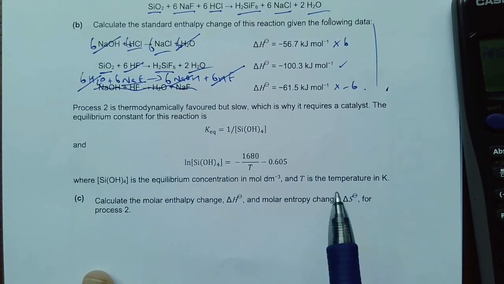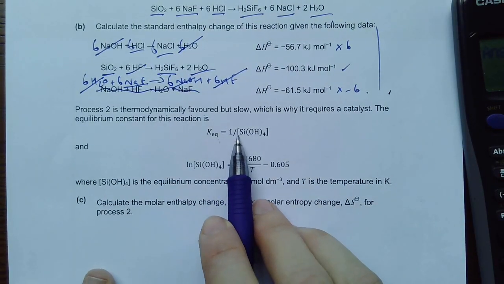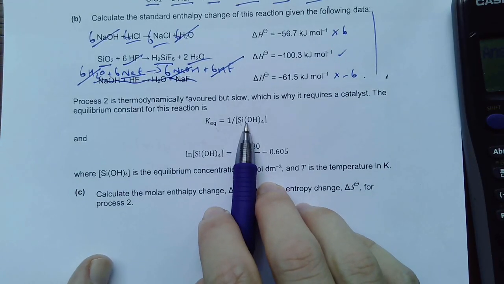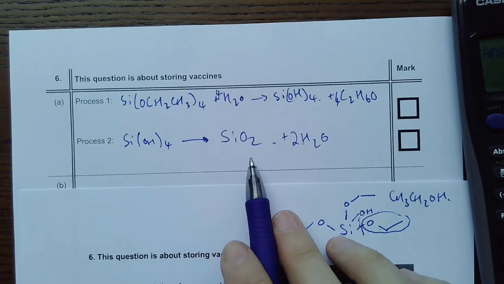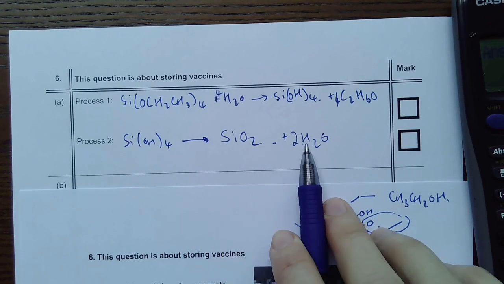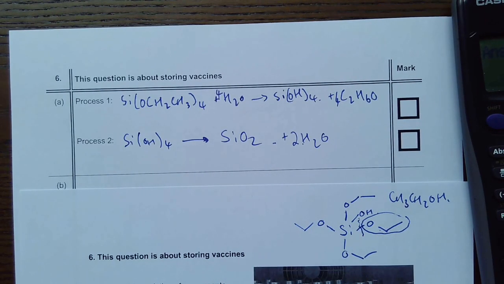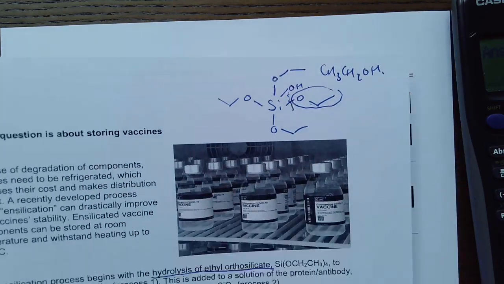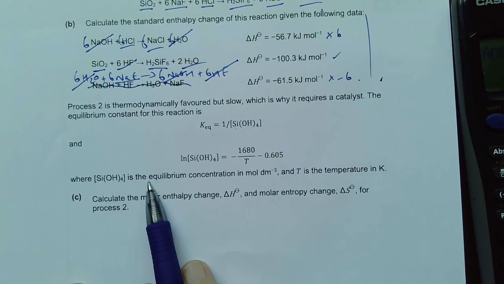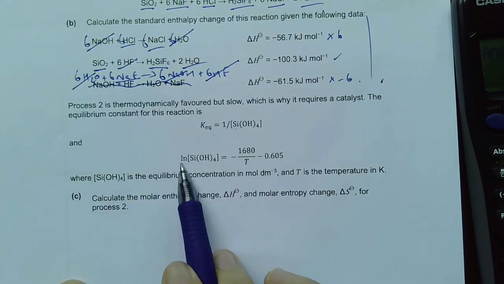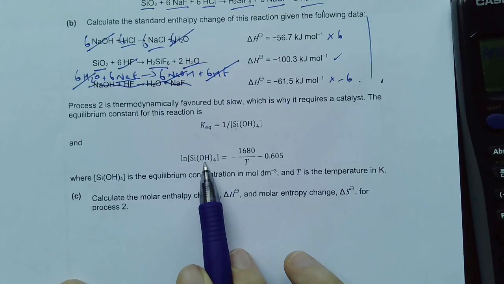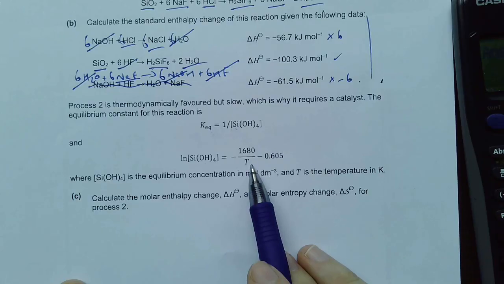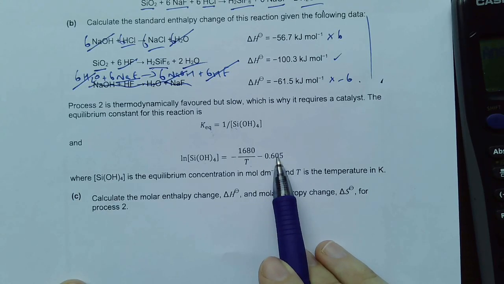The equilibrium constant for the reaction is K equilibrium equals 1 over Si(OH)4. Does that make sense? Yes, it does, because this is going to be a solid, and water we are not going to concern ourselves with. So the equilibrium constant is going to be 1 divided by the concentration of the acid, where Si(OH)4 is the equilibrium. Oh, and then we've got this expression here for the log of the concentration. And I've got a term divided by T and another term.